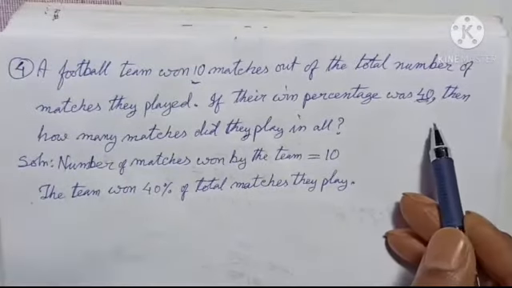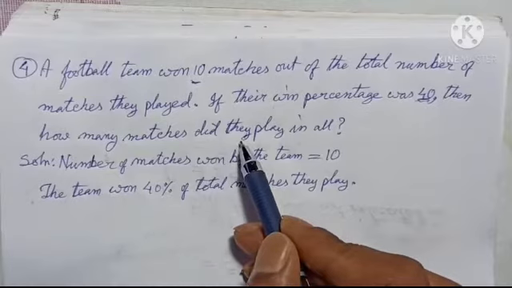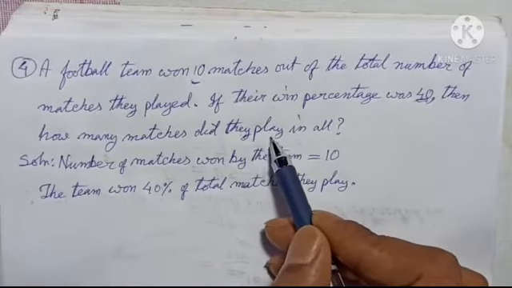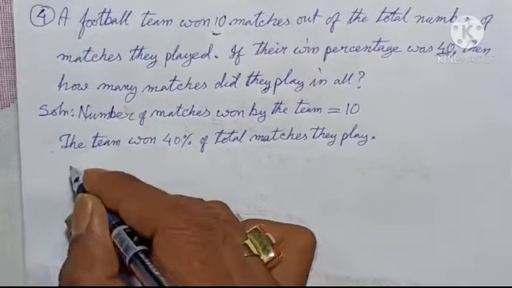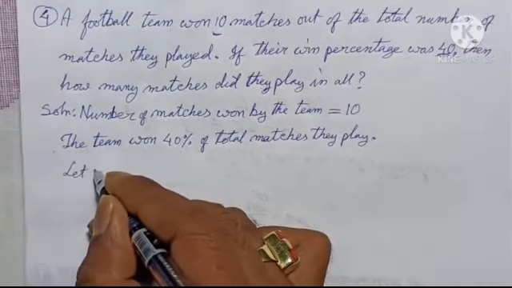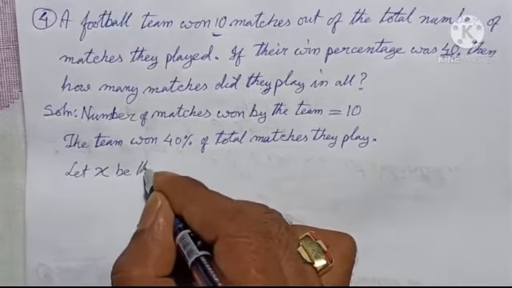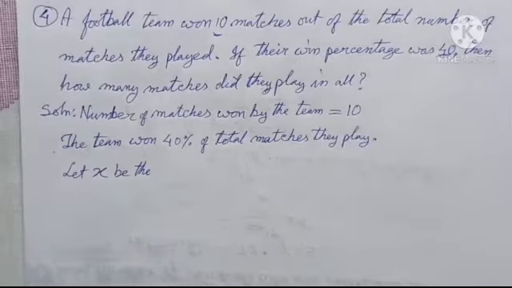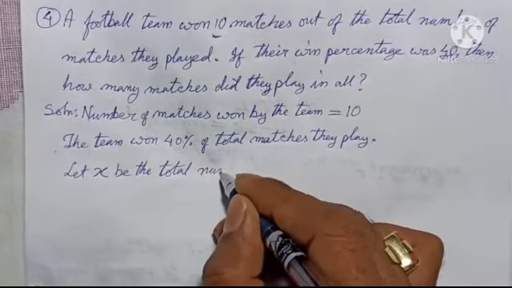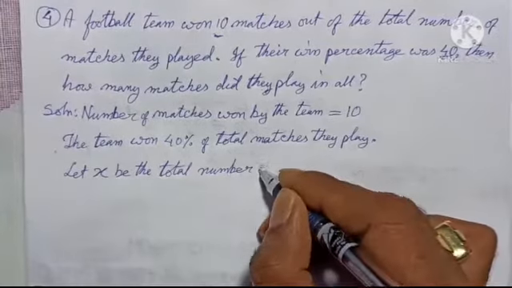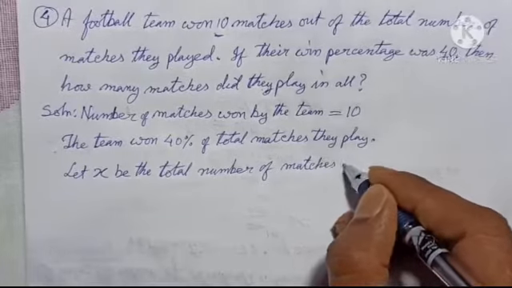Here the question says to find out the total number of matches they play. So now let's write, let's take x be the total number of matches they play. Let x be the total number of matches they play.